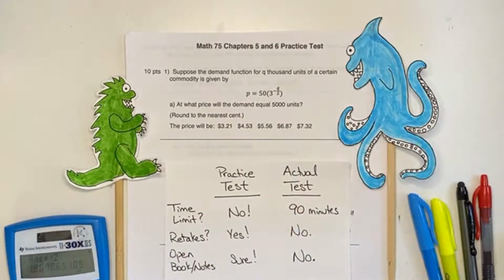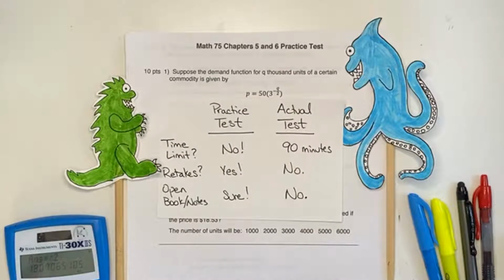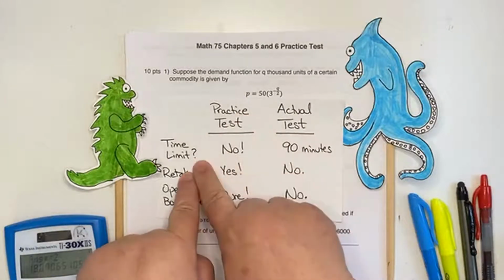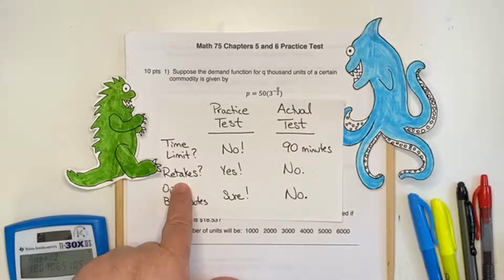Before we get into the practice test itself, let us once again review the difference between a practice test and an actual test. On the practice test, is there a time limit? No, you can take as long as you want. You can have a whole party around it. Are there retakes? Yes, absolutely. You can practice the practice test as often as you'd like.